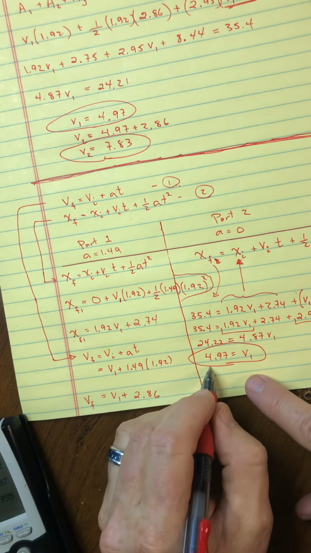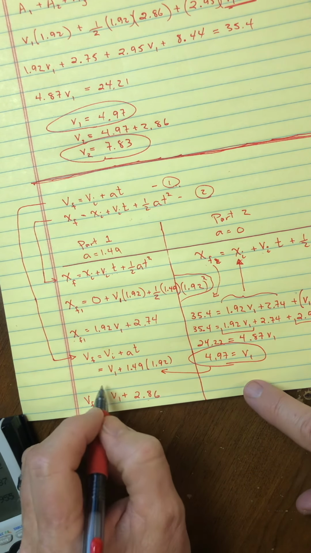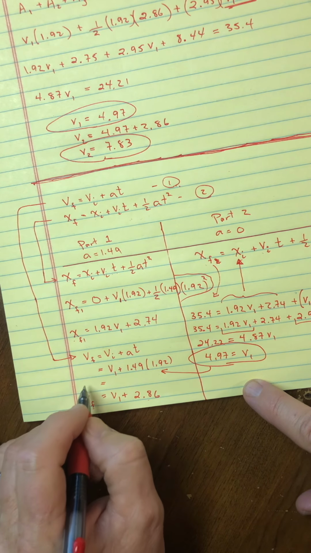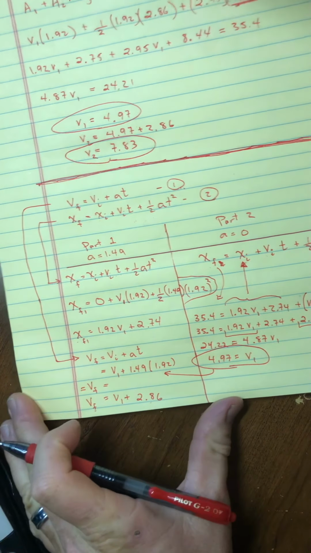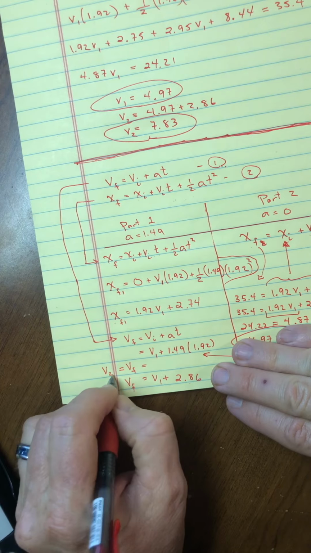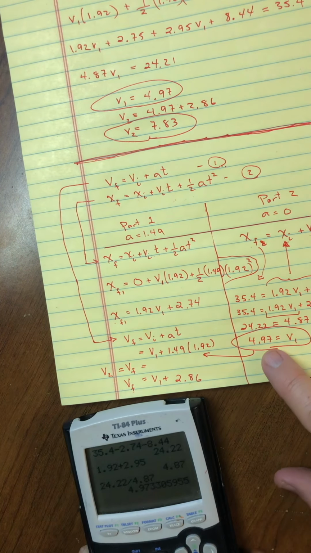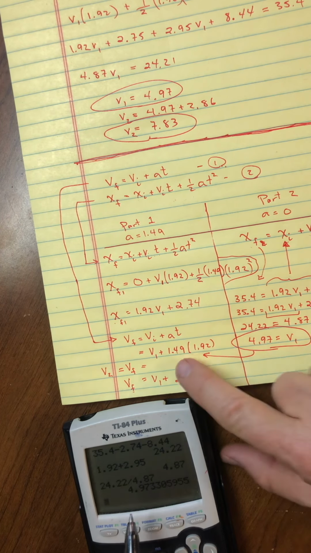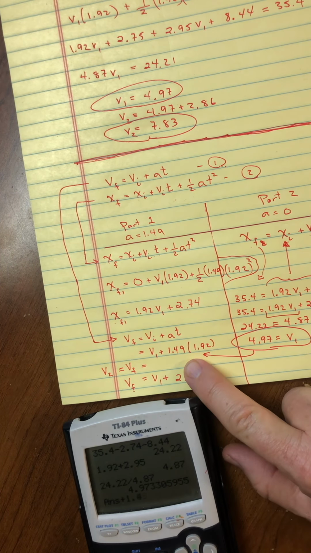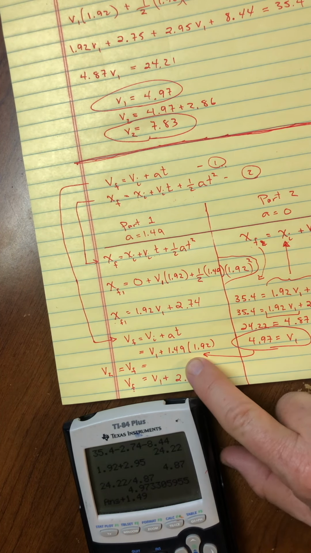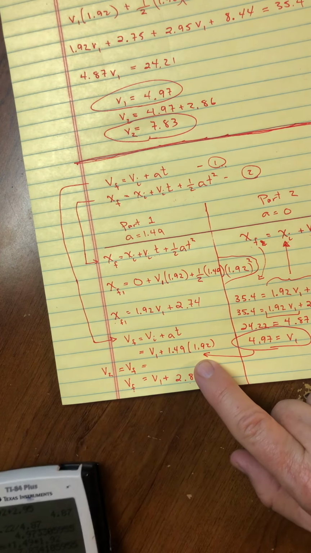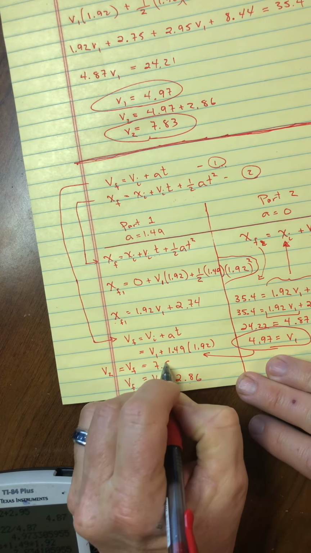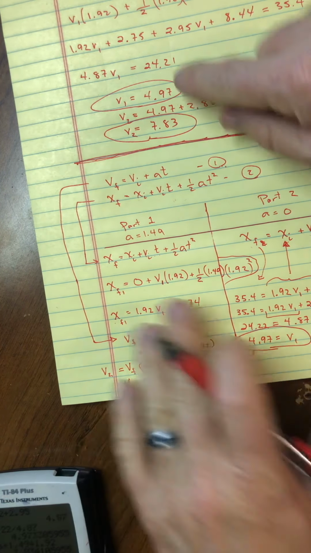And if I use that back over to here to get the final speed at the end of number 1, which is the V2, then I can take that 4.97 and add to it 1.49 times 1.92 and get 7.83. And I believe those are the same numbers we got up here.